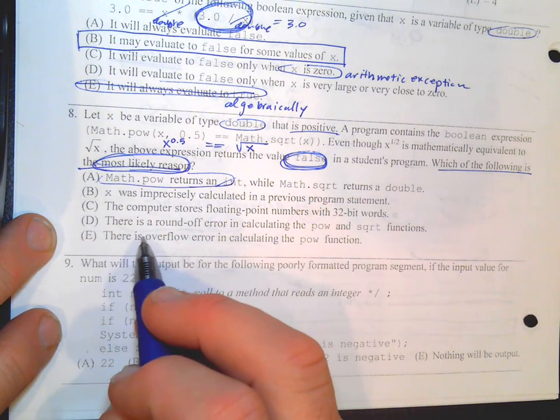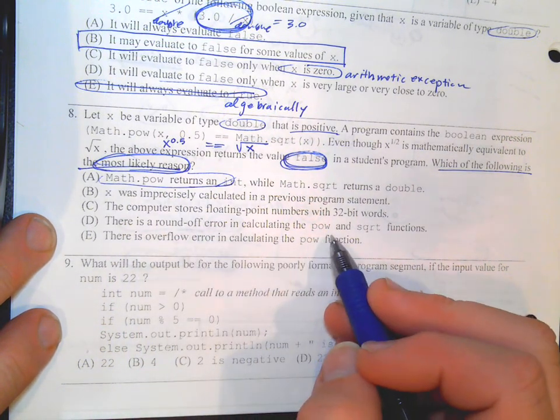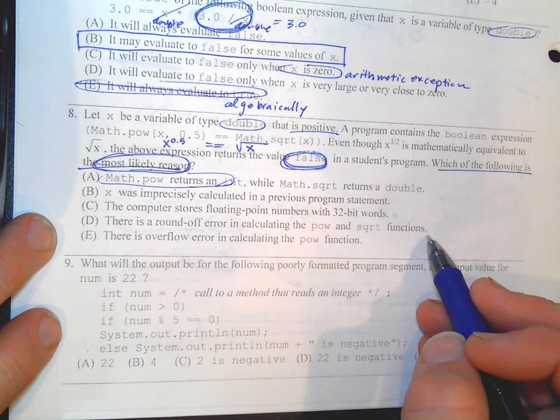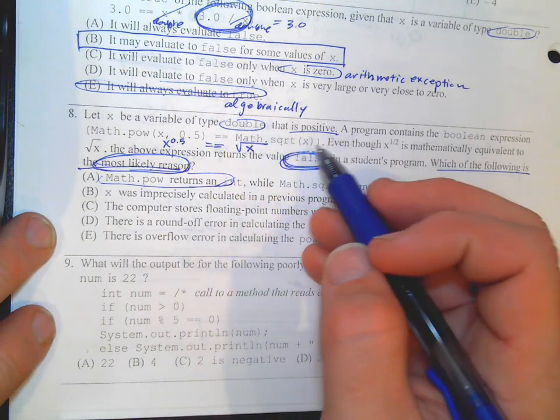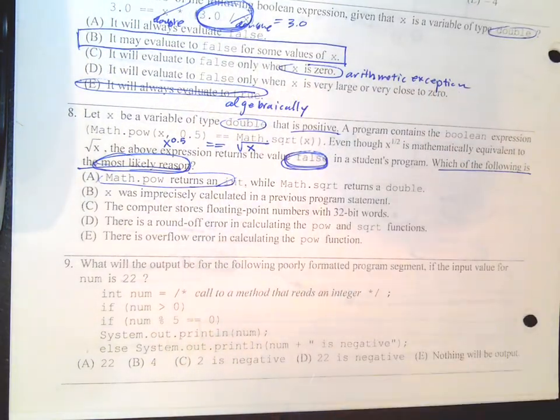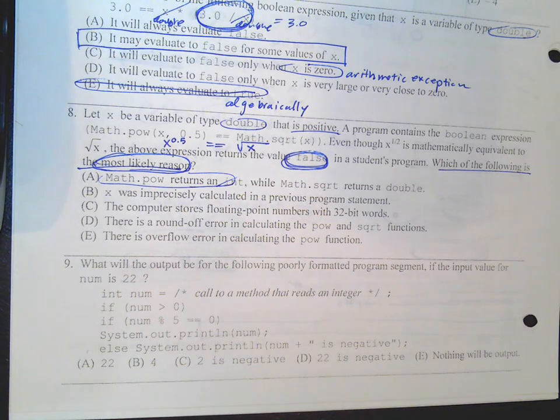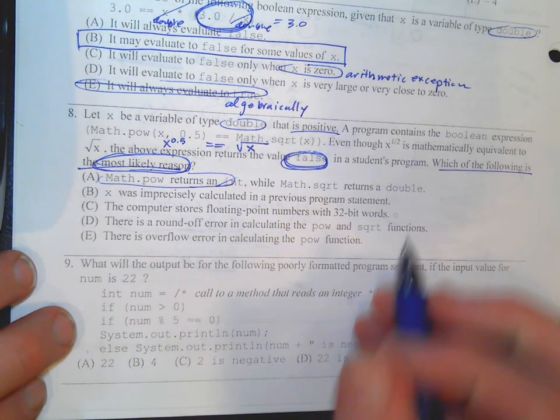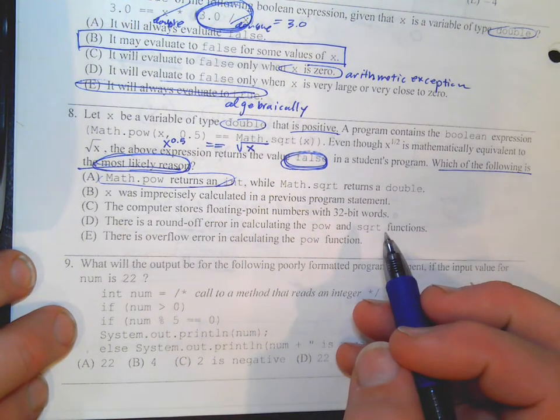No. There's a round off error in calculating the pow and square root functions. Yeah, so even though we're going to get double answers, this goes back to what we were just talking about in the previous problem. It's not going to necessarily be exact. If it's irrational, then you're going to get some kind of potential error in the rounding off. And so you're not going to necessarily get the exact same answer from both of them.